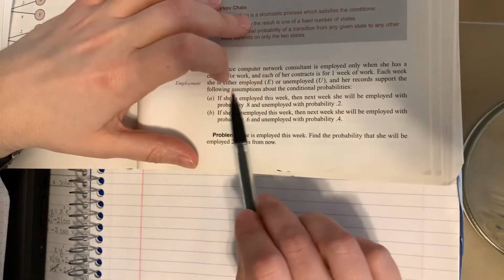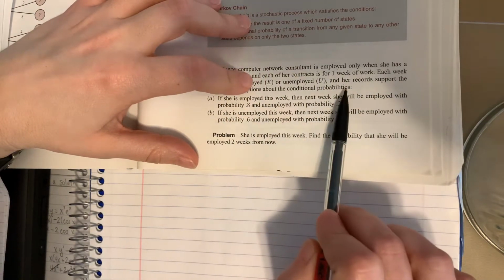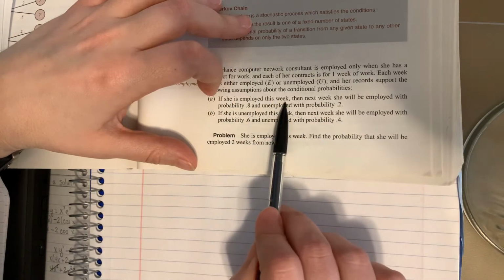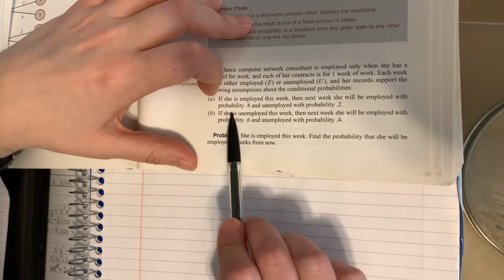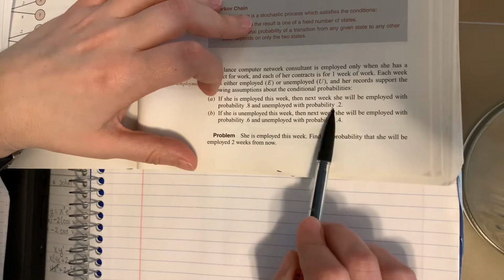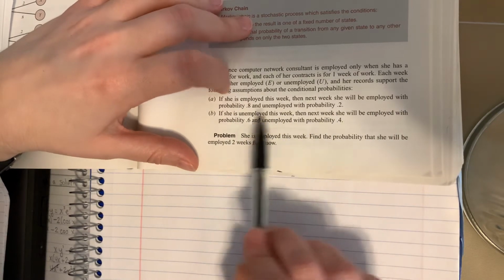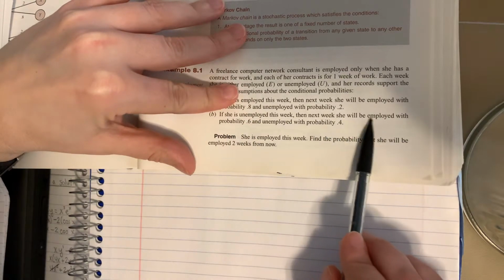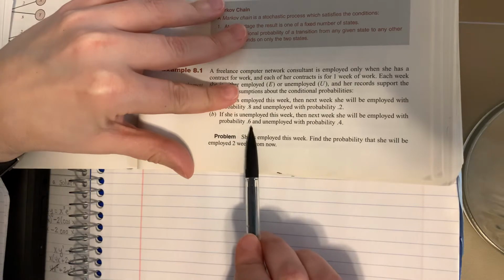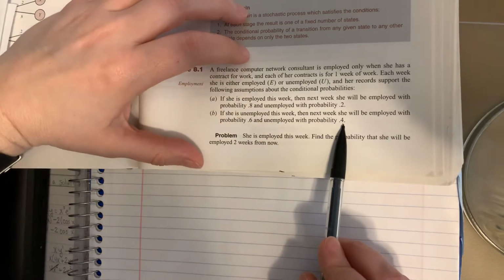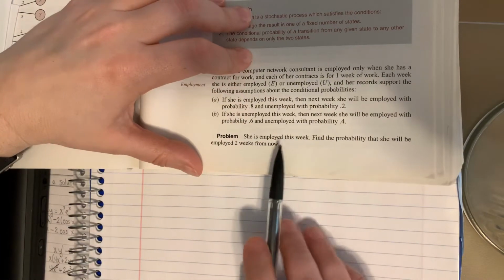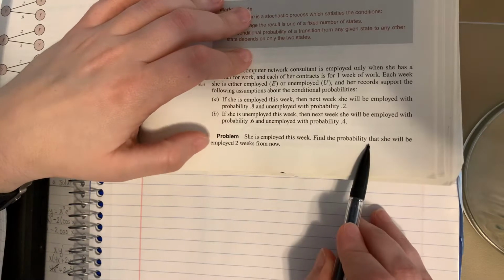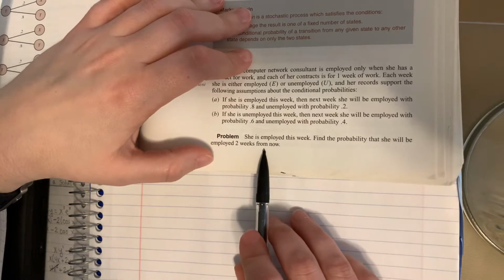And her records support the following assumptions about the conditional possibilities. So A, if she is employed this week, then next week she will be employed with a probability of 0.8 and unemployed with a probability of 0.2. B, if she is unemployed this week, then next week she will be employed with a probability of 0.6 and unemployed with a probability of 0.4. The problem is she is employed this week. Find the probability that she will be employed 2 weeks from now.